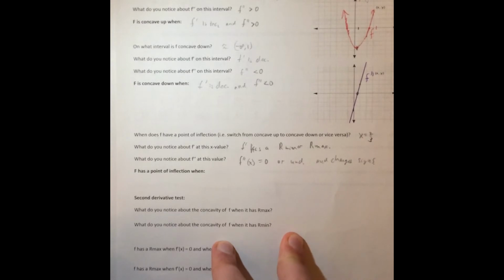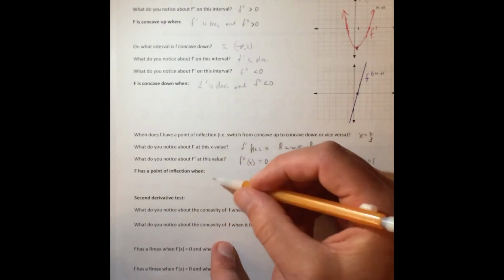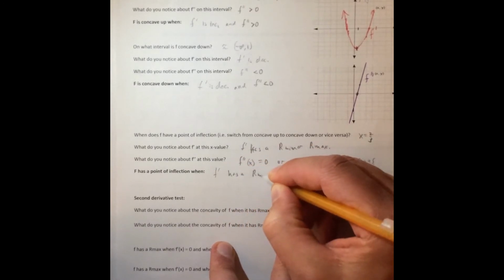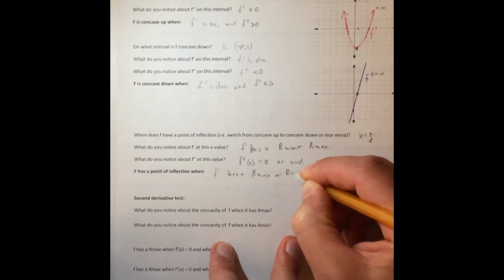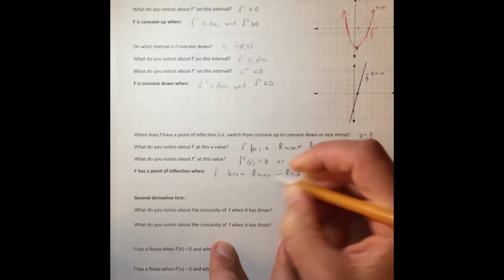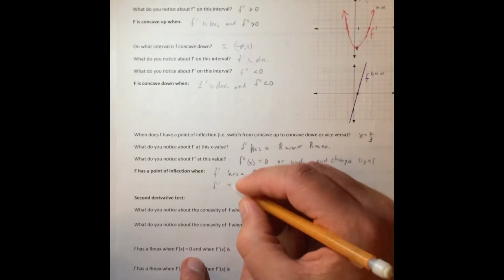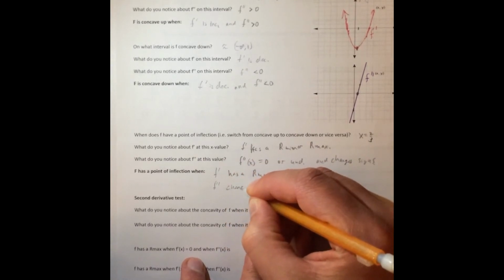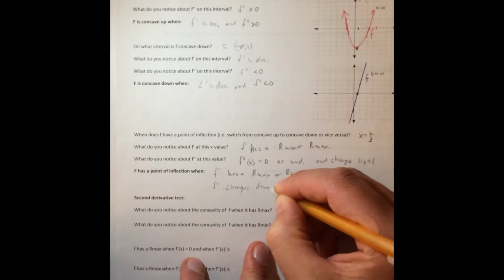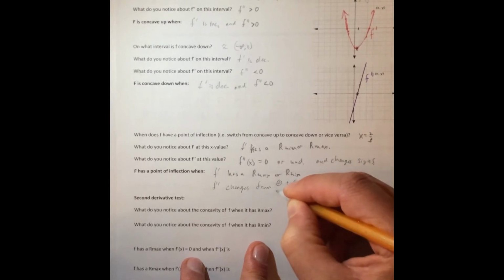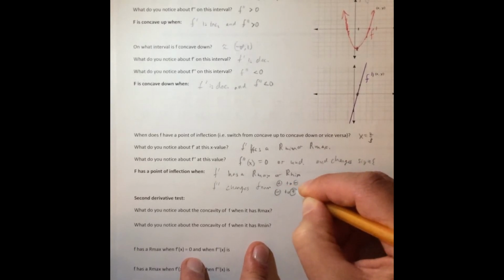So it's going to change from positive to negative or from negative to positive. So f has a point of inflection when f prime has a relative max or relative minimum. Or you can also say when f double prime changes from positive to negative or from negative to positive. So right there.